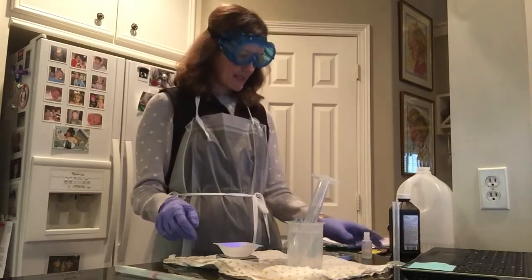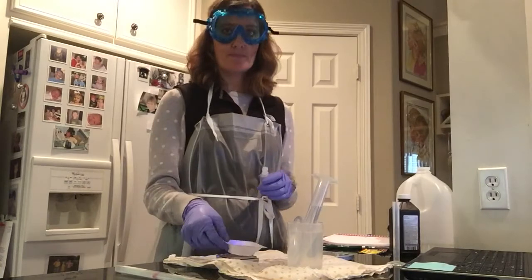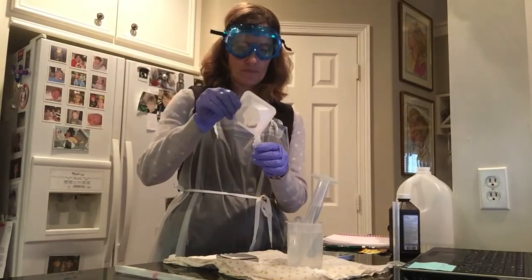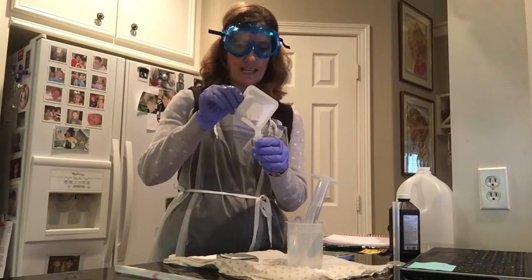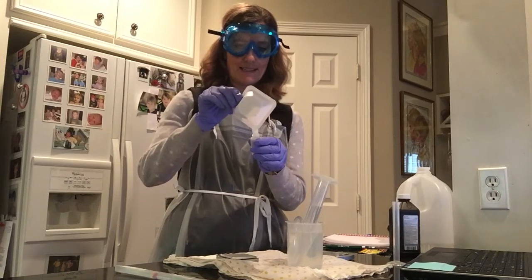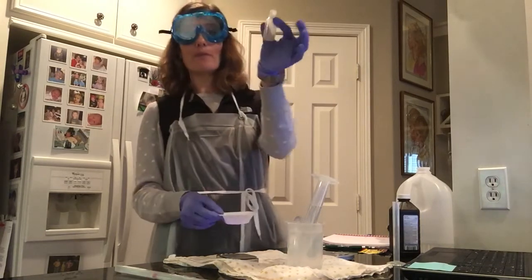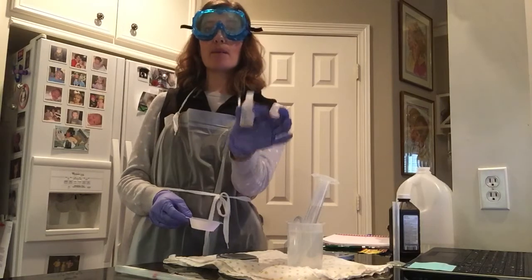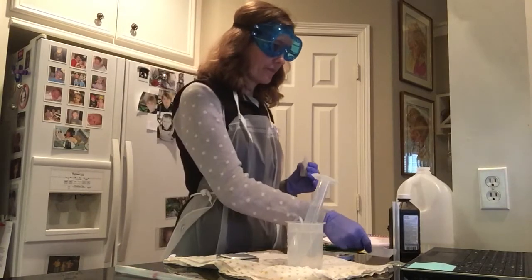I'm going to pour the yeast in this empty 30 milliliter bottle. I'm going to make sure my hands aren't shaking for this experiment as I'm dealing with yeast. There we go. I've got the 0.1 gram of yeast in this little bottle.